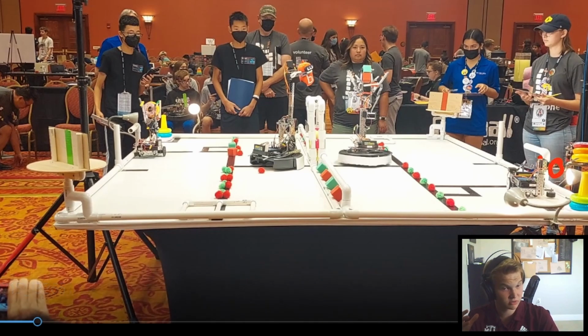Now there's a servo here and there's a servo here, but it's not grabbing the rings itself. This is probably for the sake of saving servos.